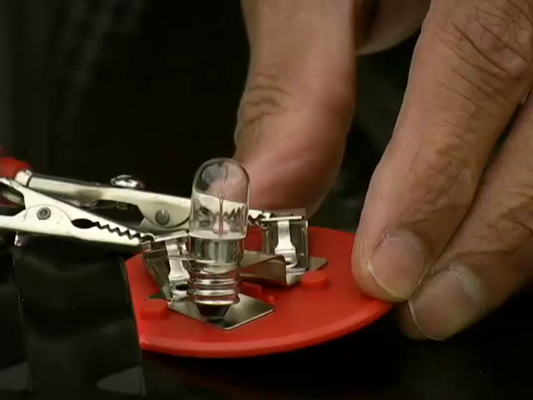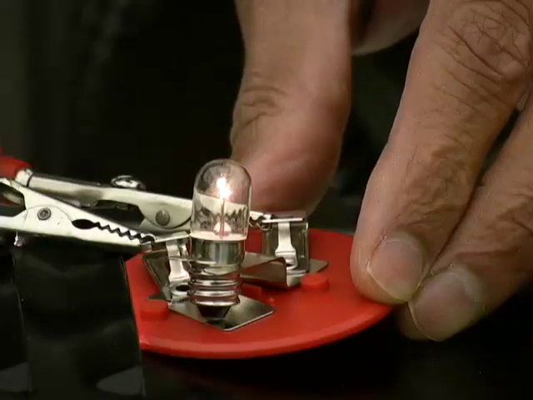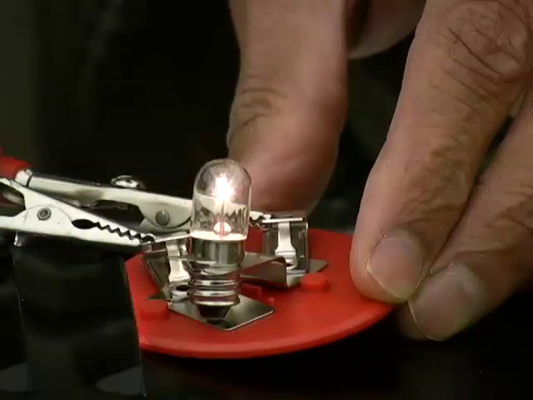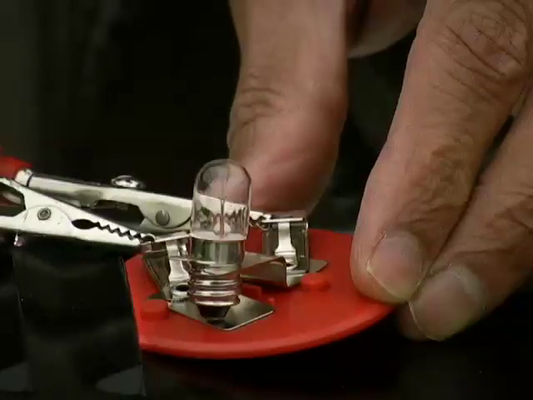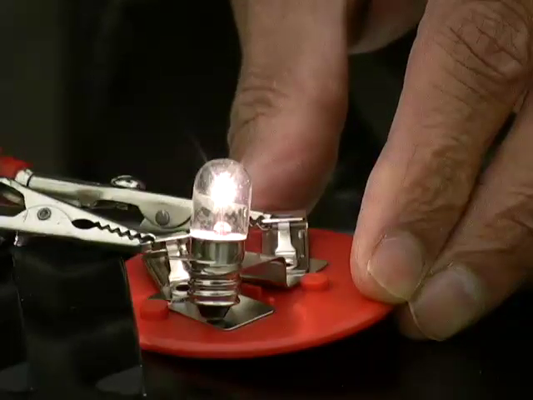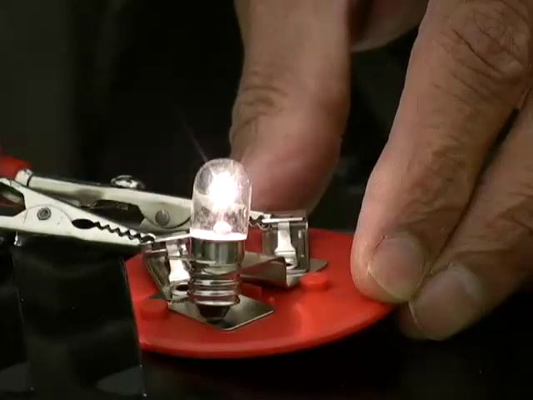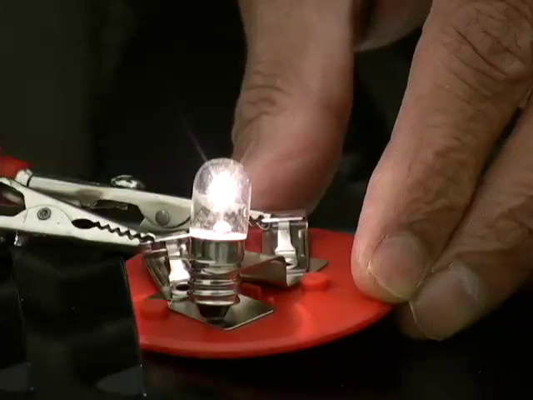Now, if I increase the temperature, see what happens. The wavelength becomes smaller, and now most of the radiation is in the visible region. The temperature of the filament now is over 4,000, about 5,000 Kelvin.